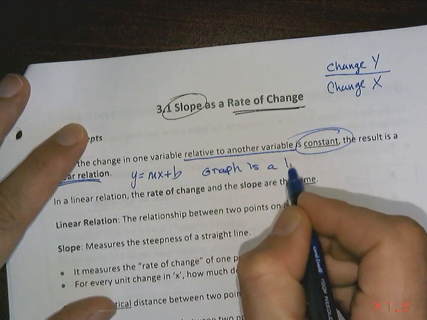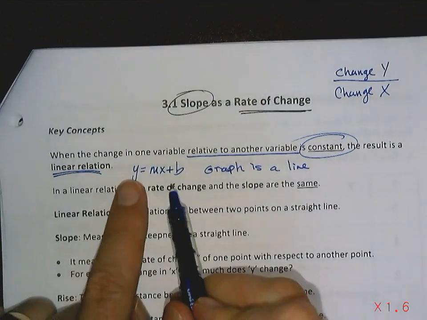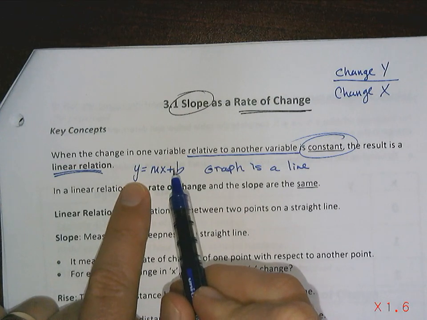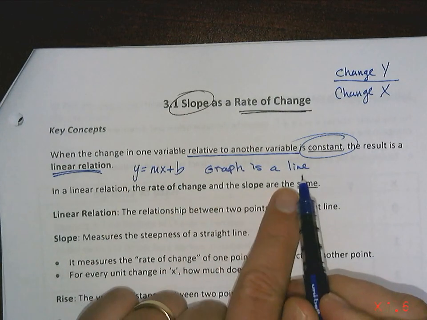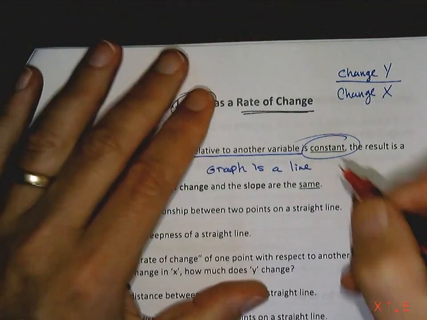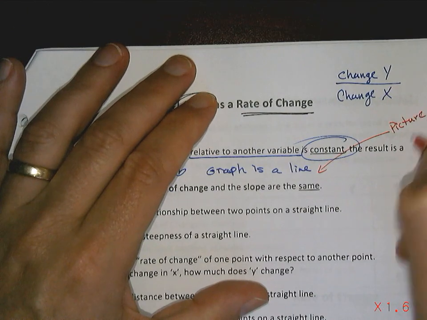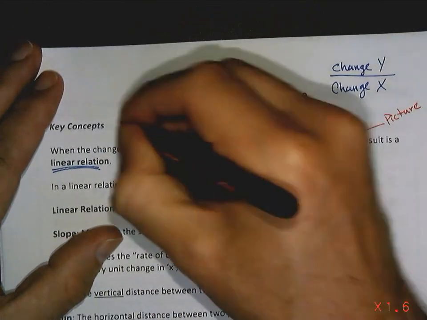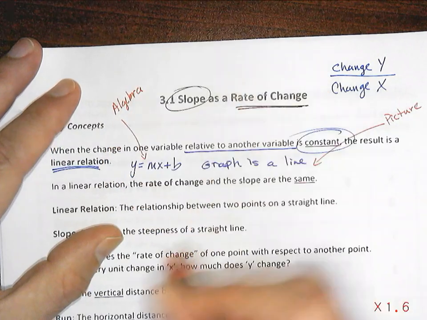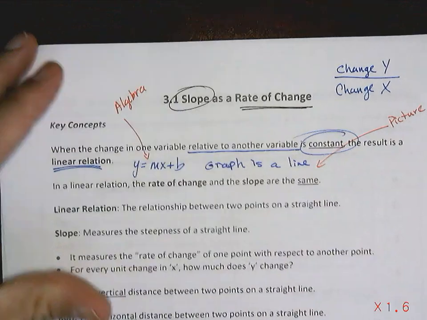And the graph of this, or the picture of this, is a line. Now let's be very, very careful here. This is the relation. The algebra is the relation. And the picture is a line. They're two different things. They get different names. So this is the picture that it makes on a Cartesian plane, and this is the algebra. The algebra is a linear relation. The picture is a line.